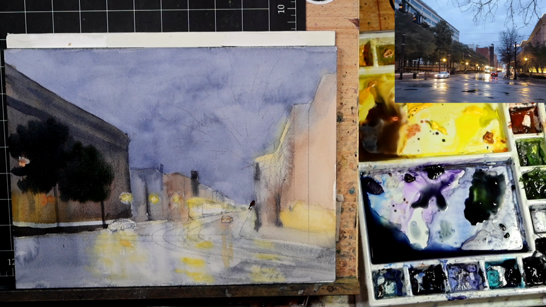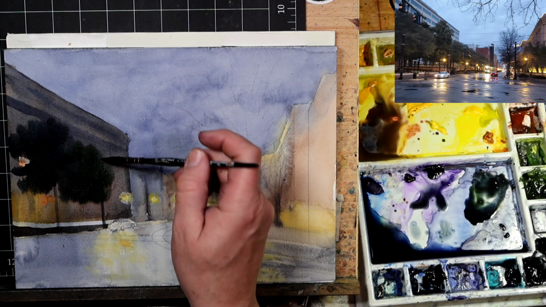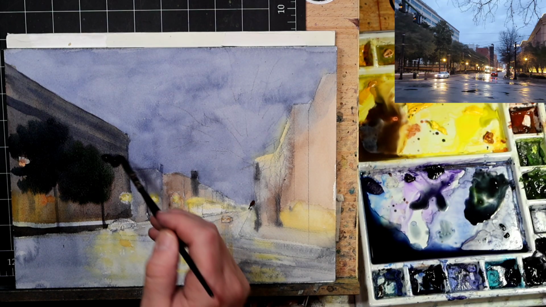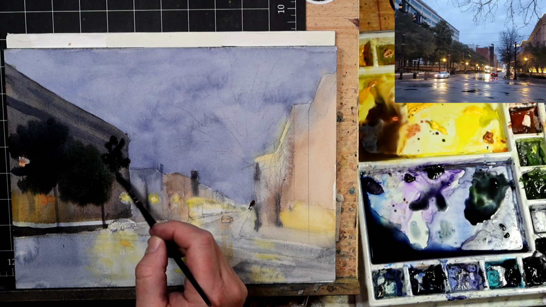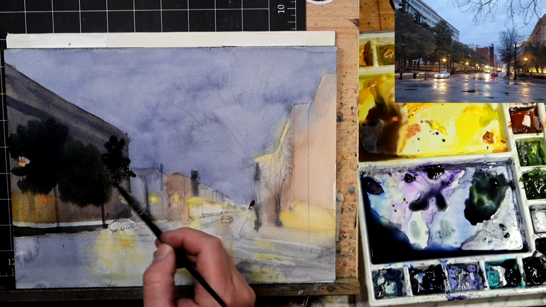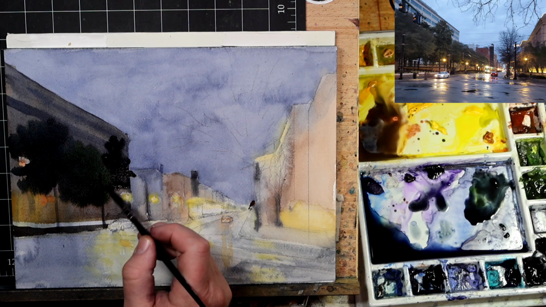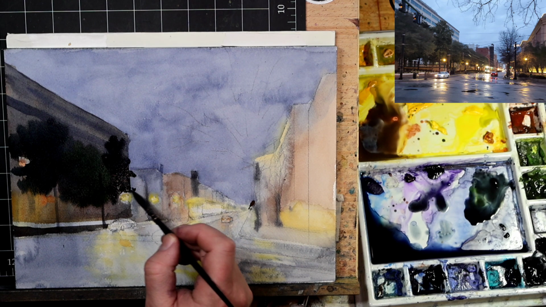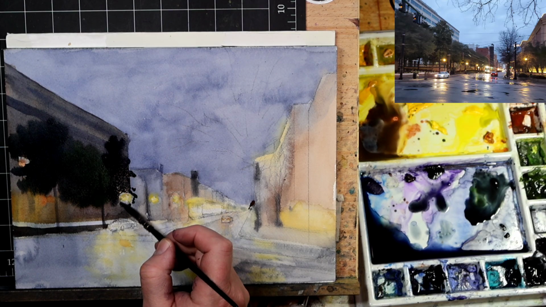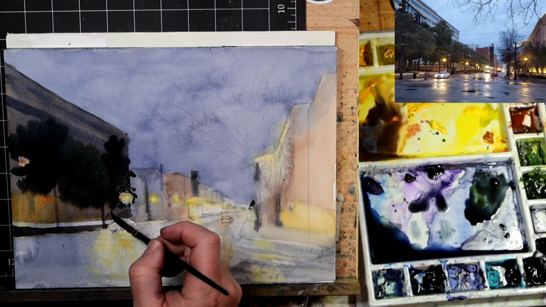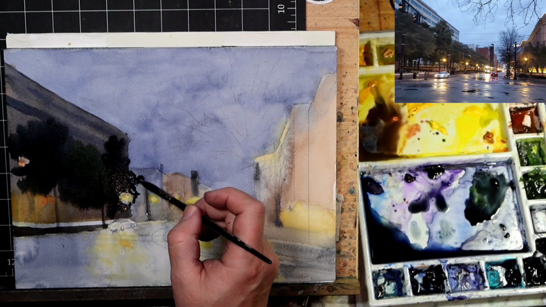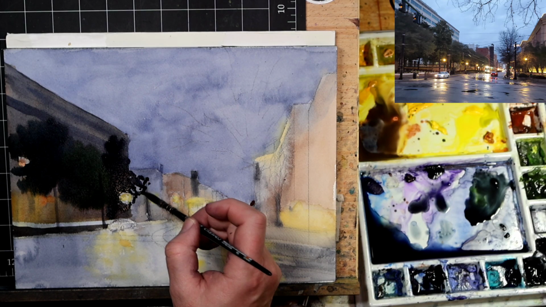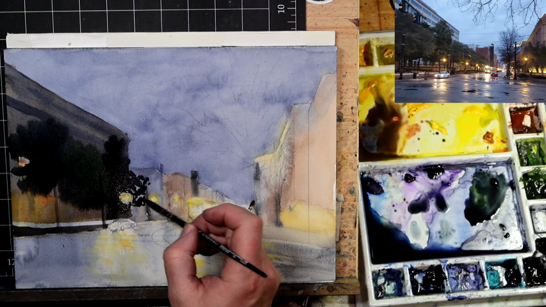But then right behind it is a very dark that offsets it quite a bit. Goes around that light, comes down like that. Goes down the street.